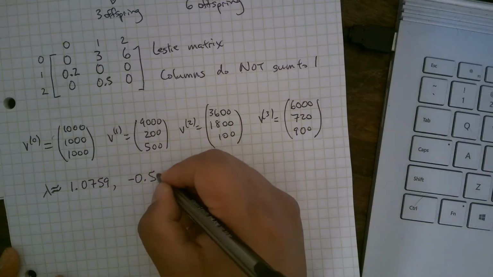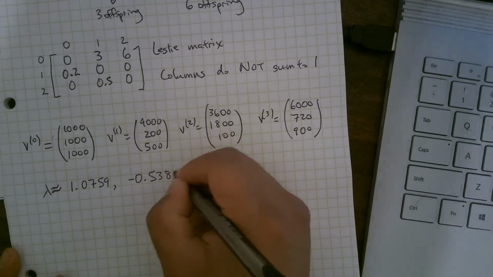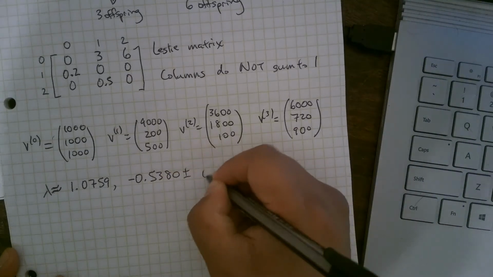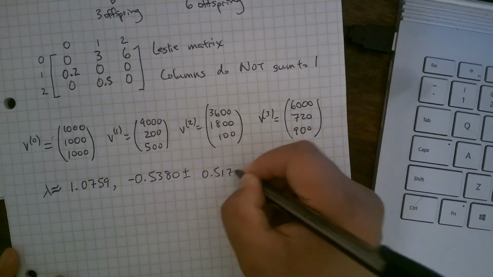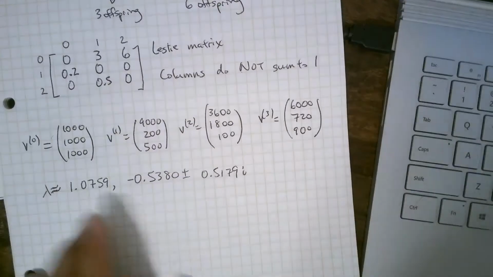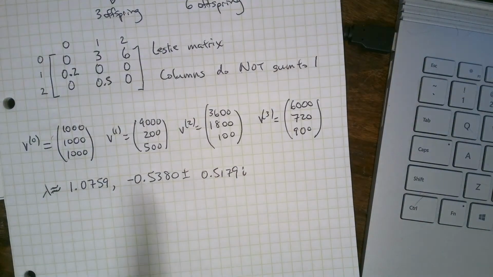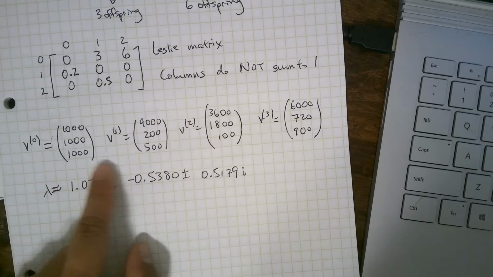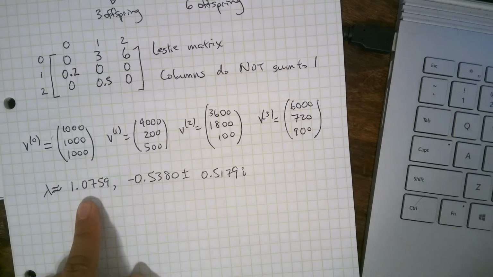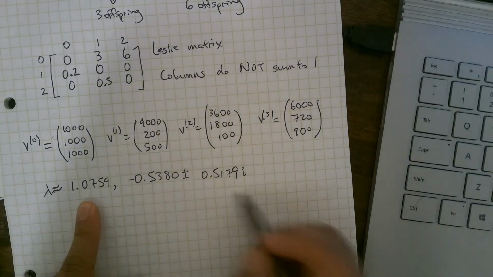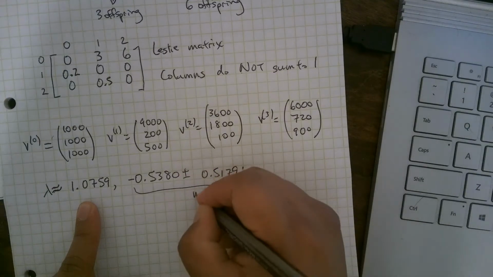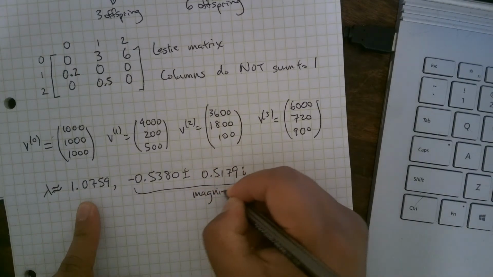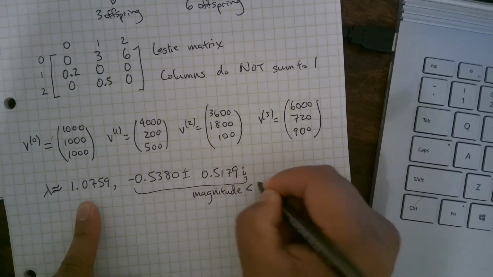Negative 0.5380 plus or minus 0.5179i. So 3 distinct eigenvalues, 1 real, 2 complex. Notice that this eigenvalue is greater than 1. And if we calculated the magnitude of the complex ones, these would have magnitude less than 1.